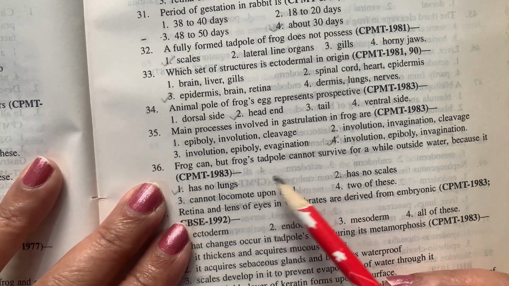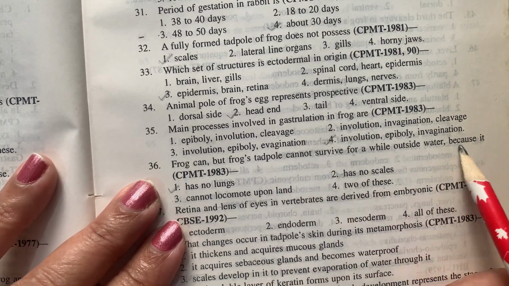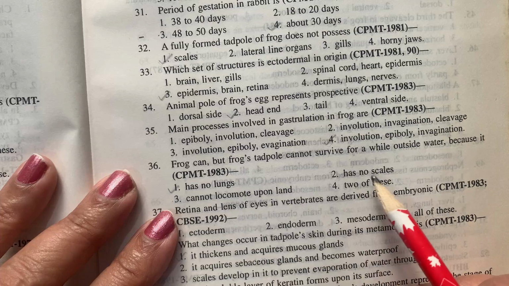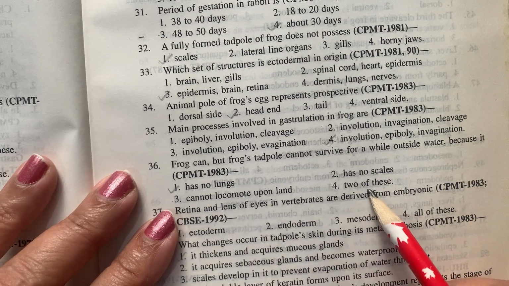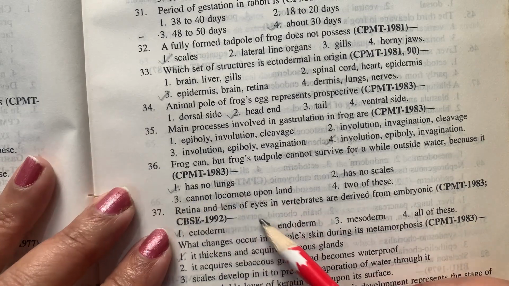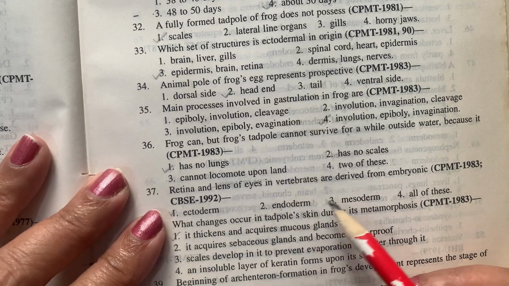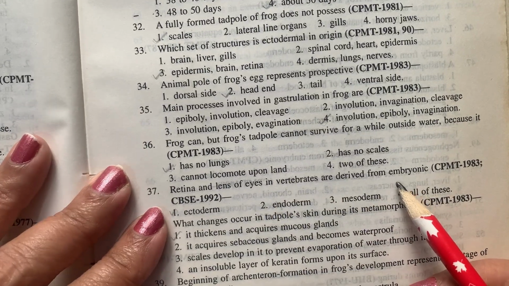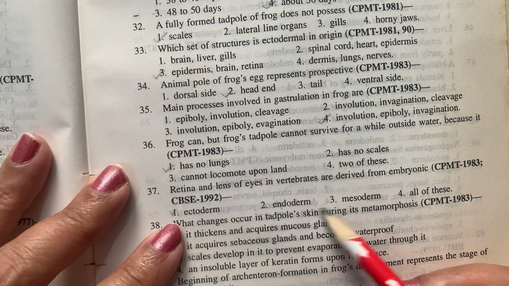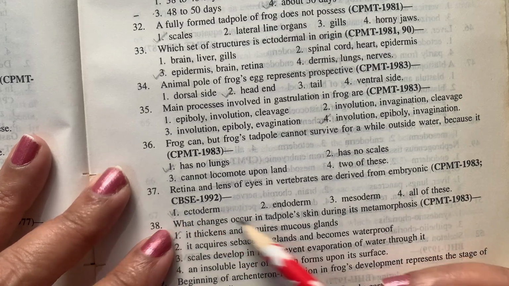Frog can, but frog's tadpole cannot survive for a while outside water because it has no scales, cannot locomote, or no lungs. It has no lungs. Retina and the lens of eyes in vertebrates are derived from embryonic ectoderm, endoderm, mesoderm, all of these. It is ectoderm.